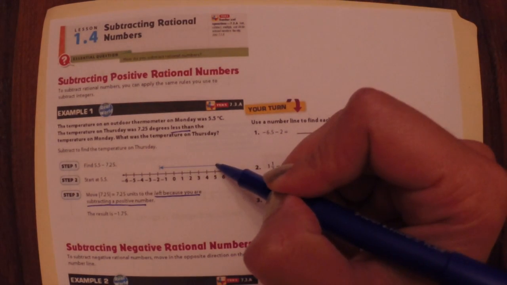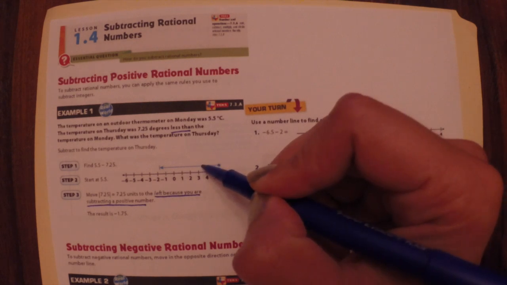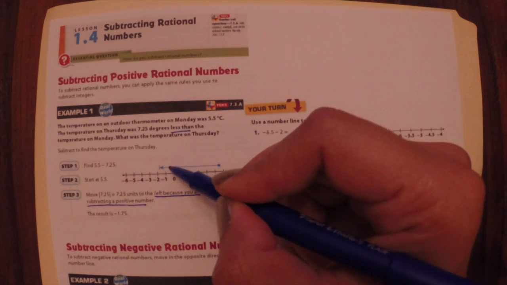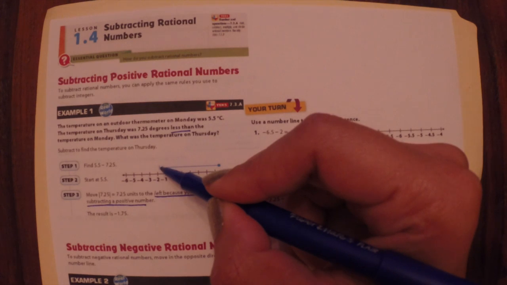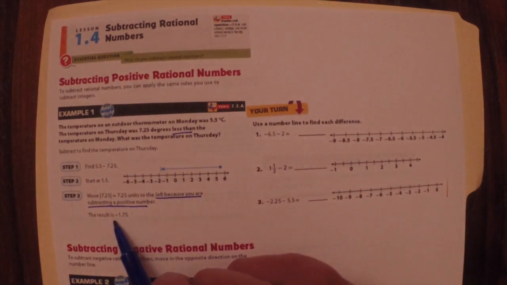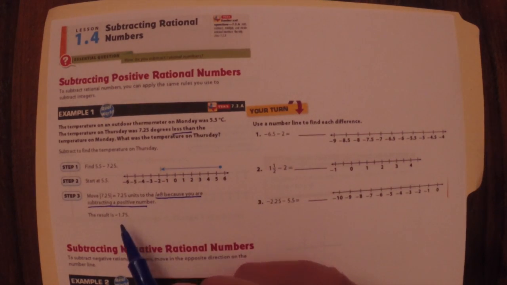If I start at 5.5, that would be 1, 2, 3, 4, 5, 6, 7, and then we still need to move 0.25, like a little fourth of the way down. That would leave us right at negative 1.75.